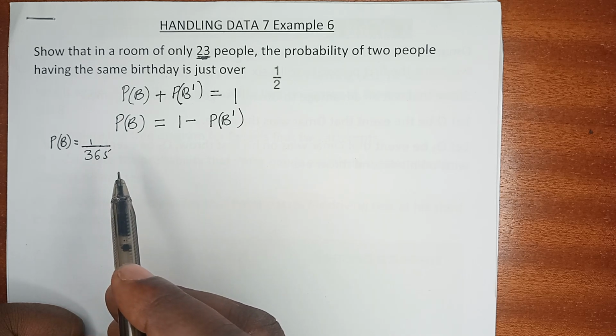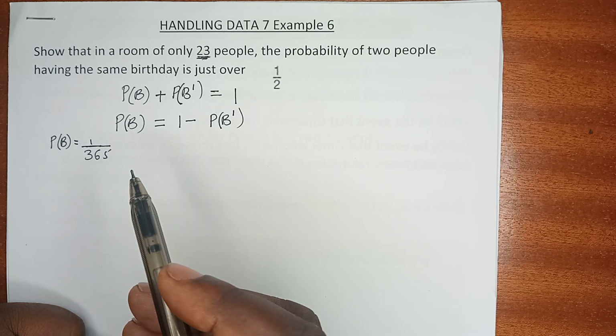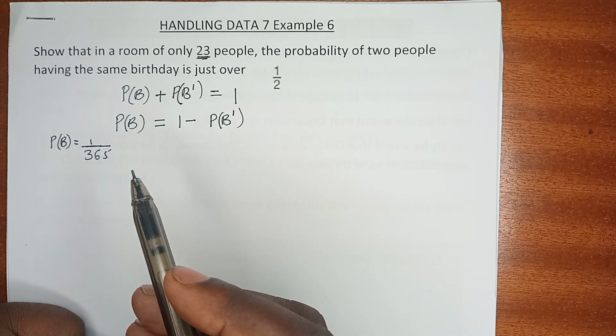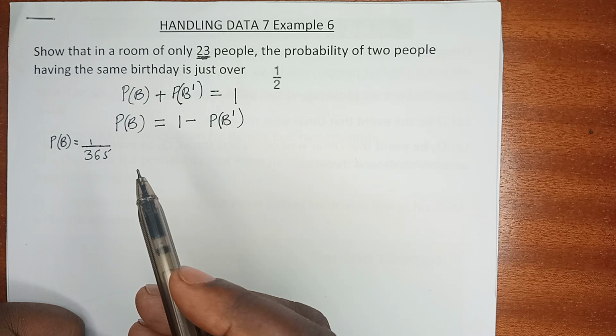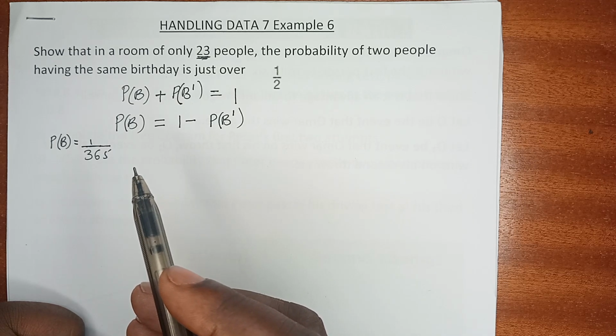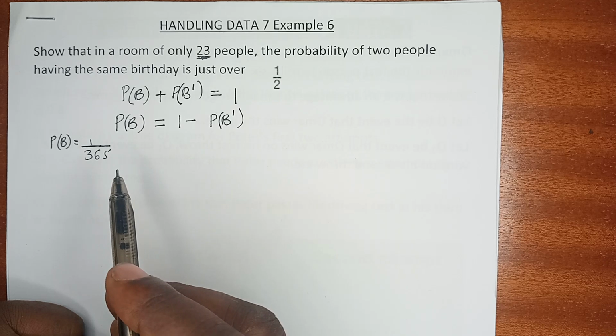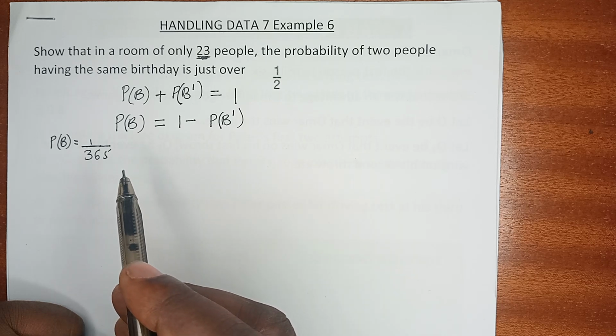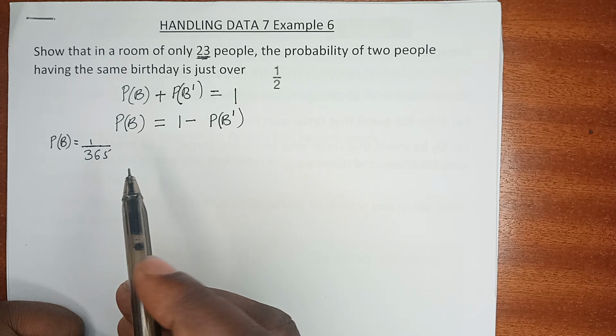So if the second person is selected and the birthday falls on 23rd of September, then they share the birthday. But if the second guy is selected and the birthday falls on any other day apart from 23rd of September, then they don't share the birthday.